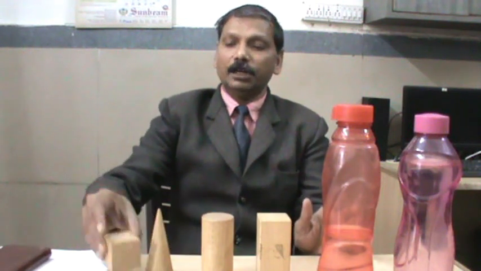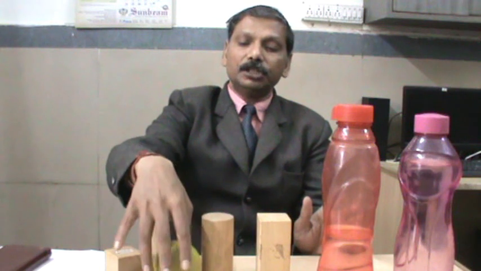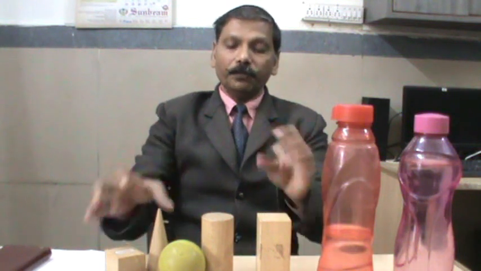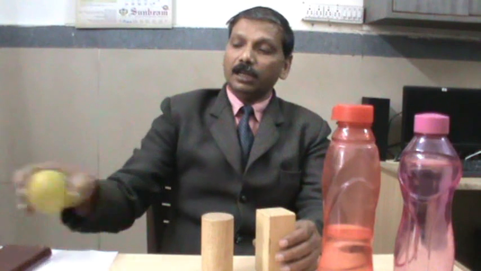For demonstrating the activity, I am taking very simple, easily available things. Two water bottles, one completely filled with water, another partially filled, and a few geometrical shapes. With the help of these shapes, I am going to describe stable equilibrium, unstable equilibrium and neutral equilibrium. First, listen carefully and observe.